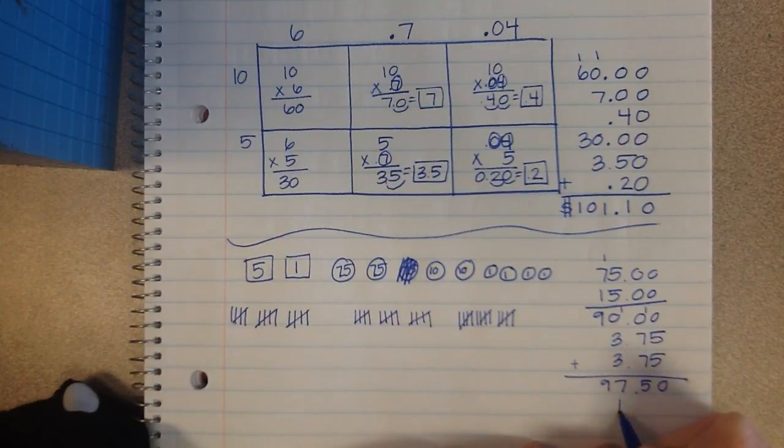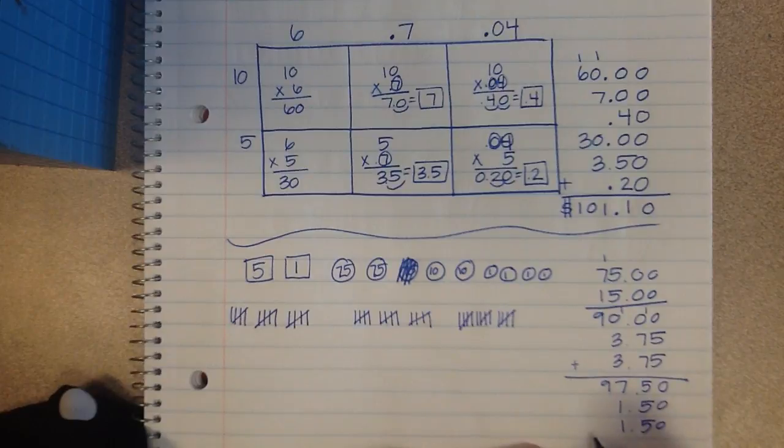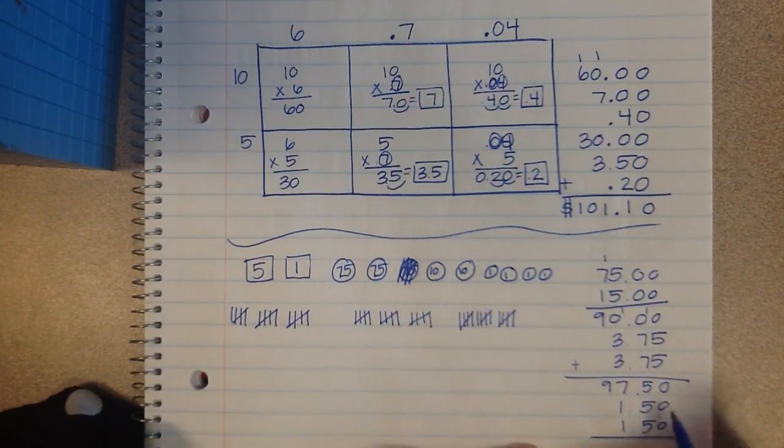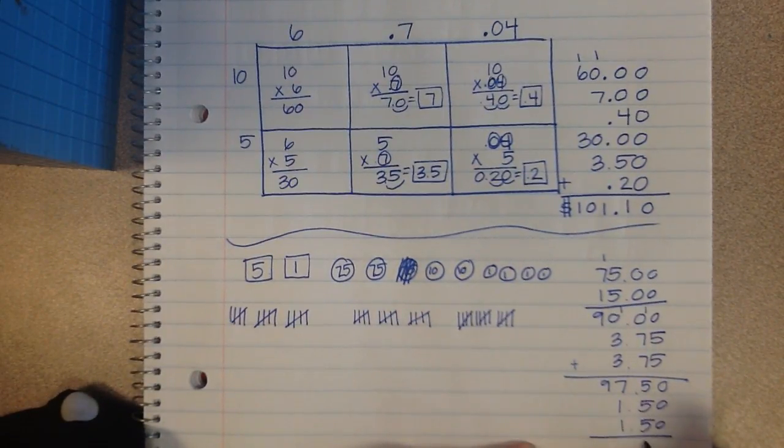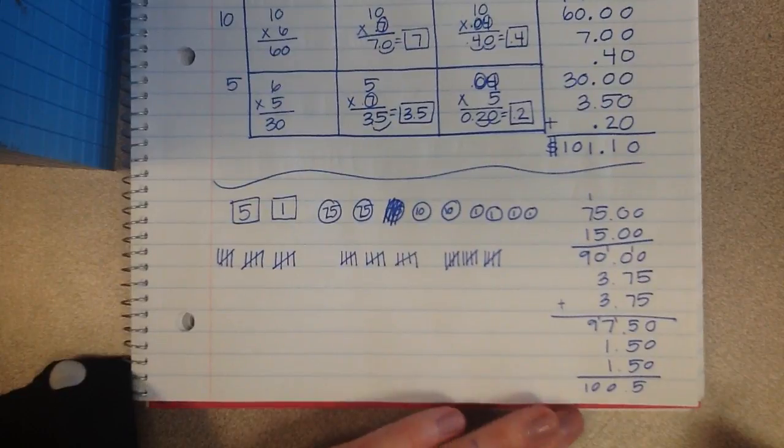So if I know I have 15 dimes, I'm going to have $1.50 twice. Carry your 1, 10.